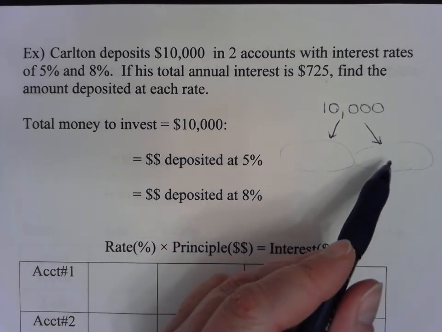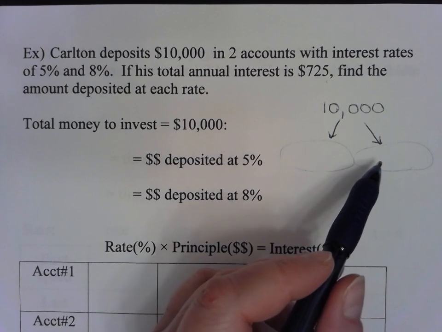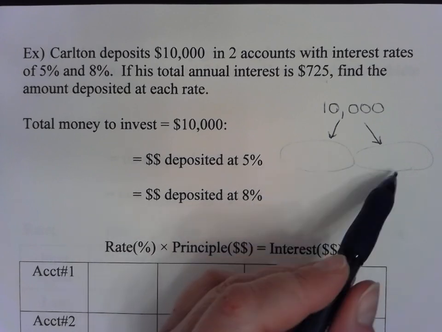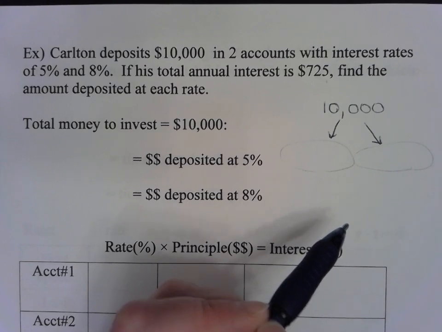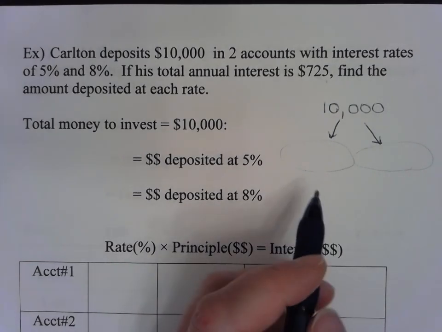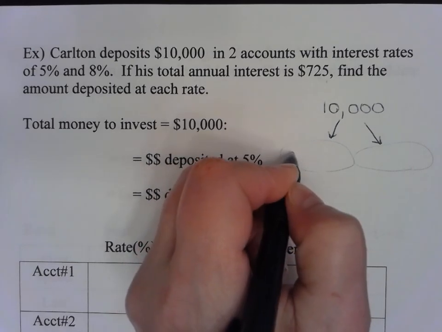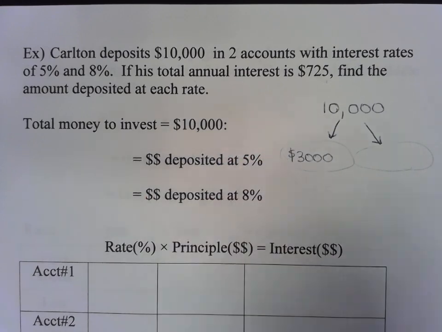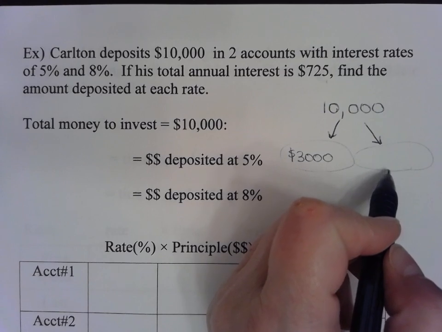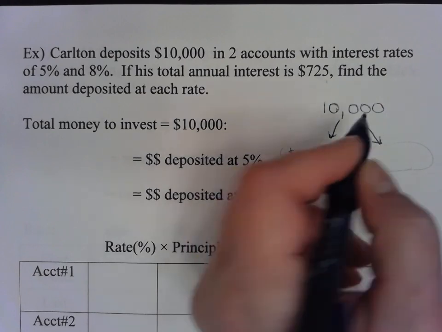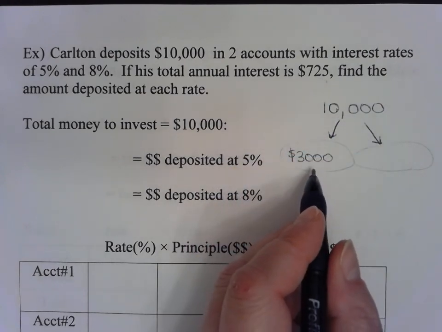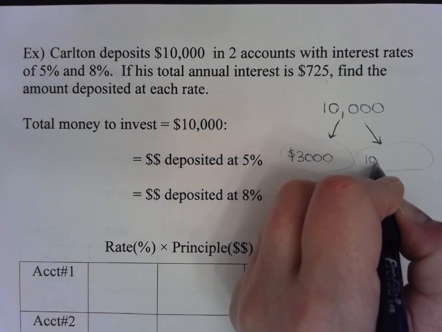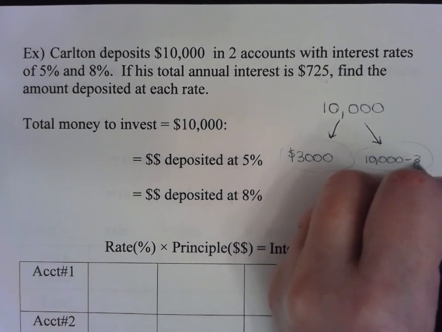Is it 1,000 and 9,000? Was it 2,000 and 8,000? Was it 5 and 5? We're trying to figure that out. So let's say, just as an example, he did 3,000 at 5%. That's just an example. Then how could we find out how much he deposited at 8%? Well, we could take the total minus the 3,000 would give us how much was left.